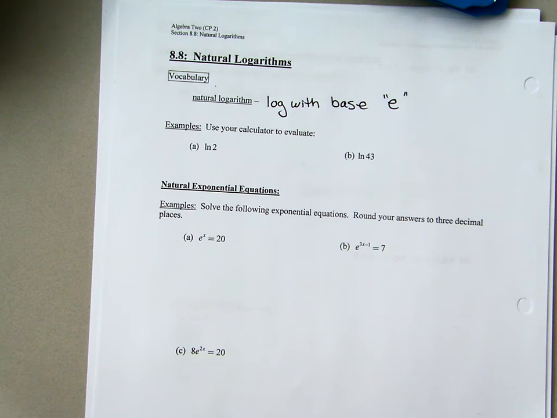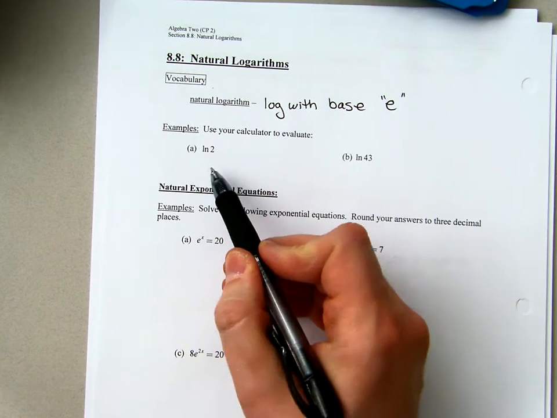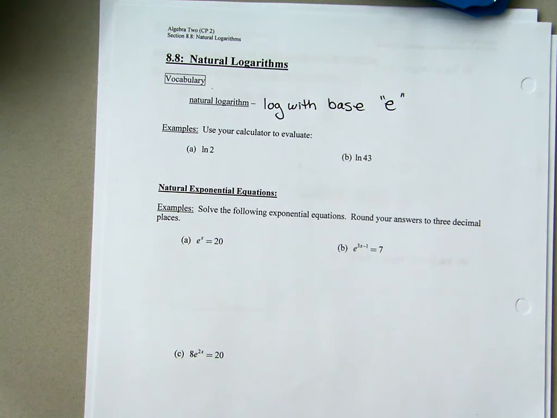The really nice thing about natural logarithms is you have a natural log button on the calculator. We talked about the symbol for a natural log, ln. If we want to find the natural log of 2, all you need to do on your calculator is find the ln button. It should be on the same key as the e key. There's a reason for that, it's log with base e. You're going to push that ln button, and you're just going to put the 2 inside. And it finds the natural log of 2. And we're going to round to the nearest thousandth.